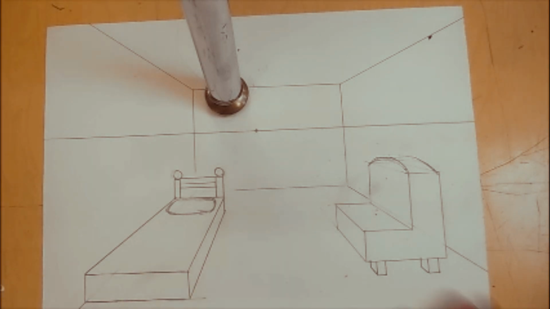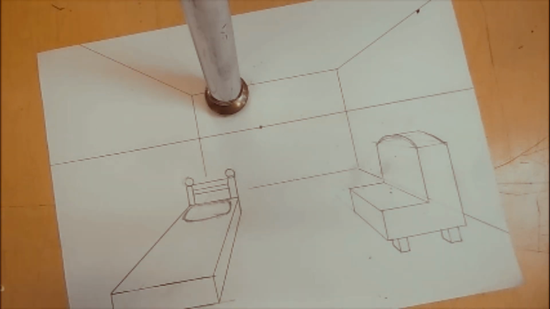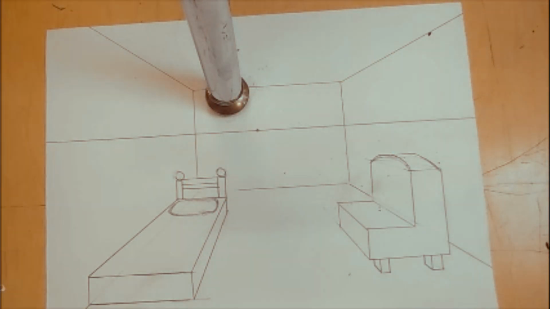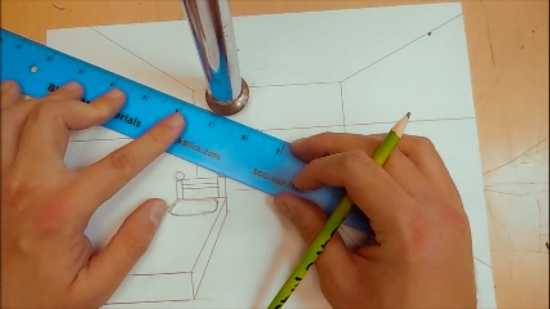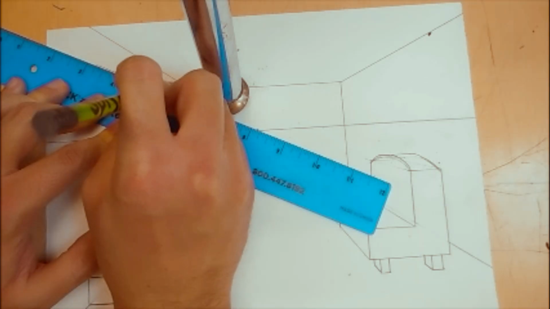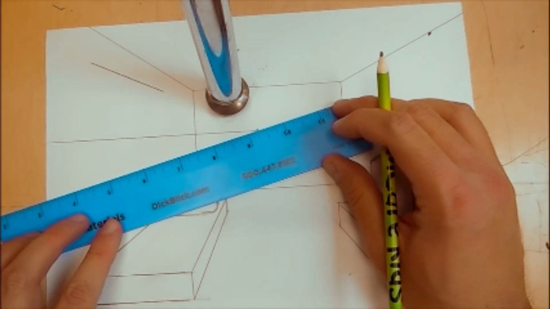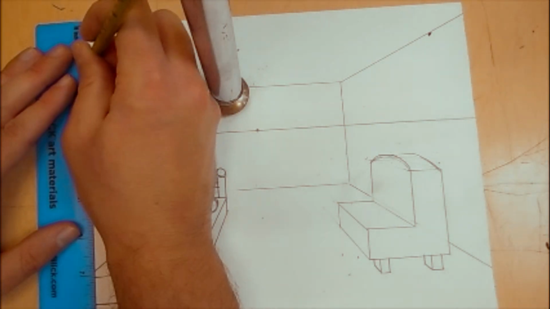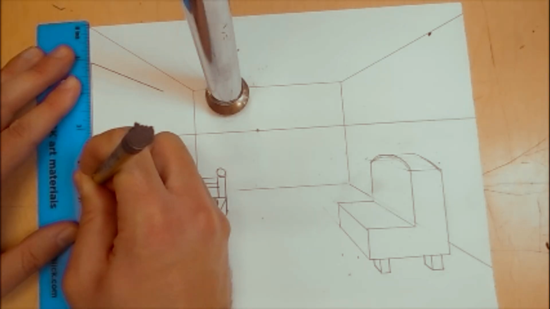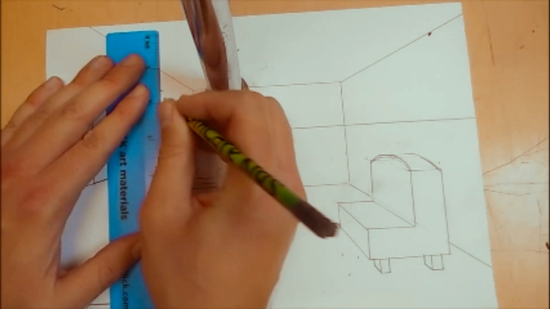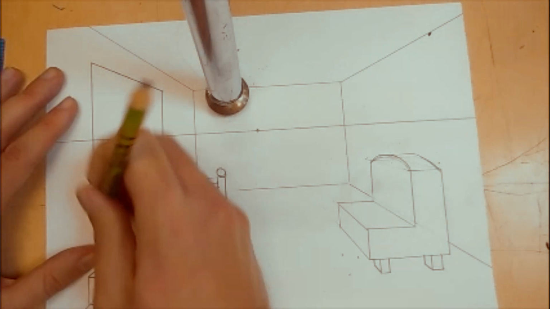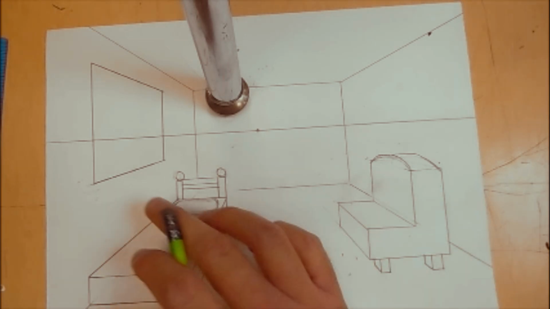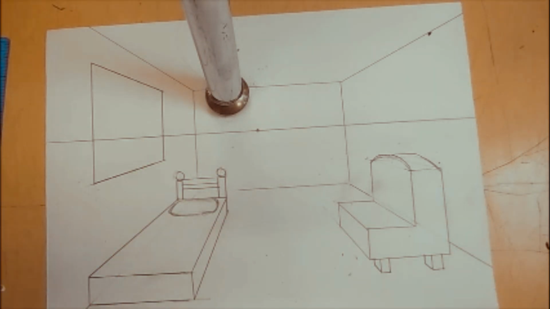Okay, so now let's do another item that's commonly found in a room. And that would be a window. So, the top part of the window would go to your vanishing point like so. And then the bottom part of your window would go to your vanishing point like so. And then this vertical line, which makes the end of your window, would go here. And then the other end of your window would be a vertical line like so. But right now, it just looks like a flat square on this wall.